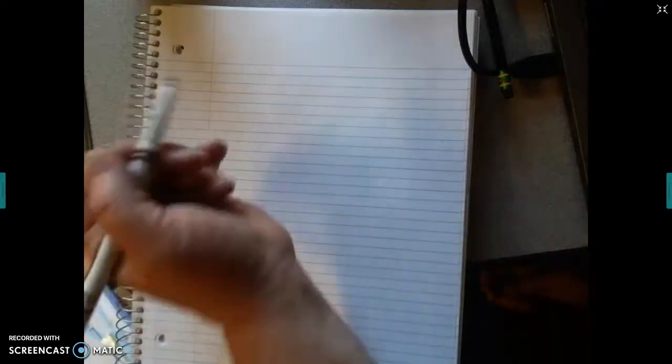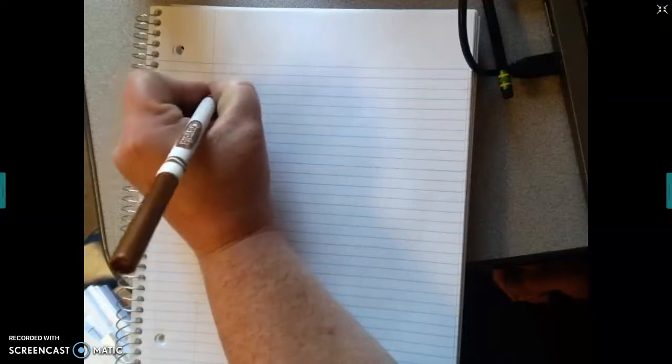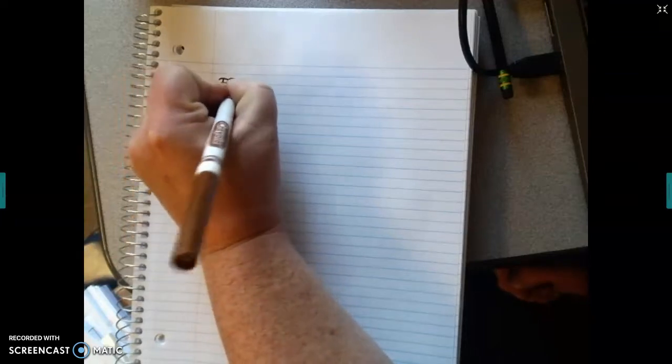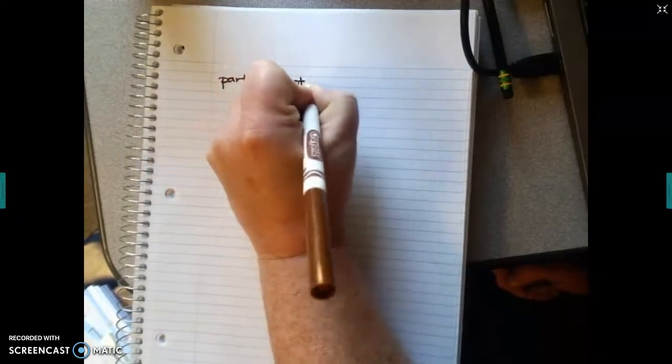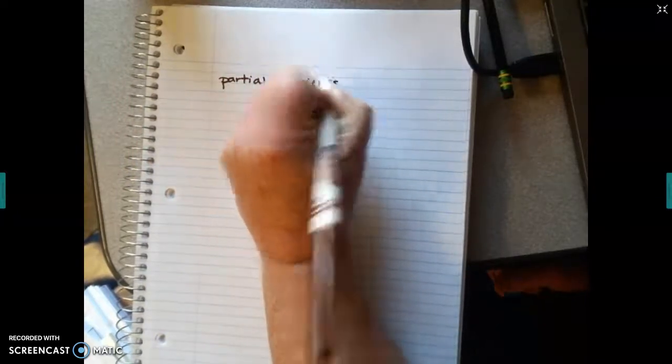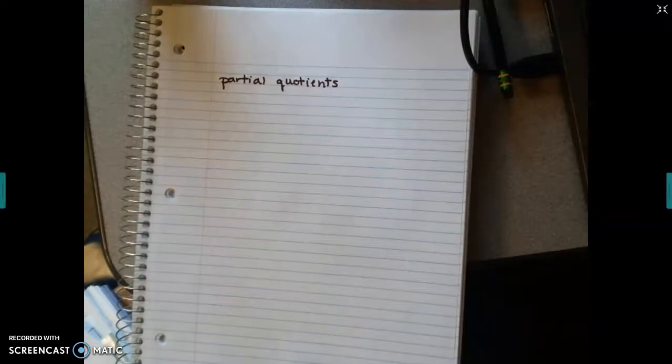So, the first strategy is called partial quotients. And in this strategy, we are actually going to use repeated subtraction and multiplication to divide numbers. Now, this one is a little tricky because it looks like what we know to be old school long division, but that's not what it is.